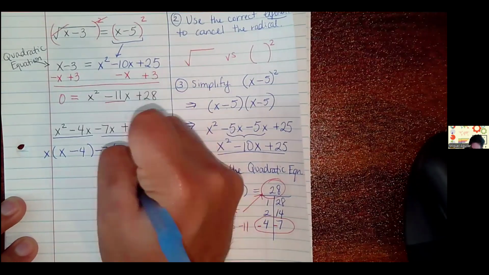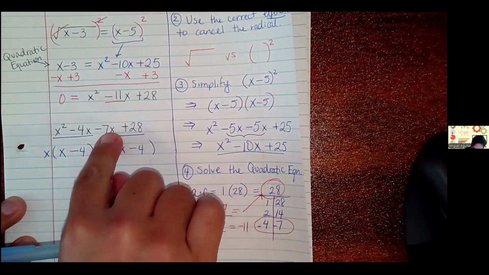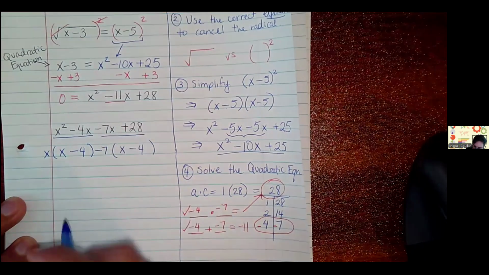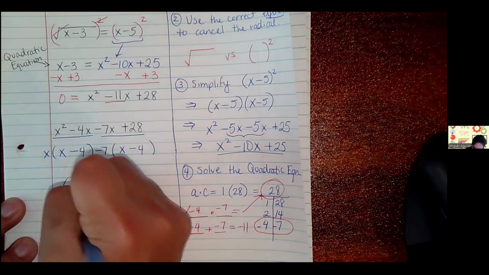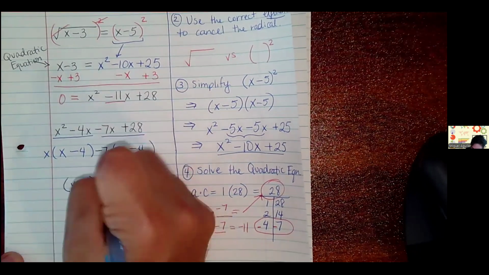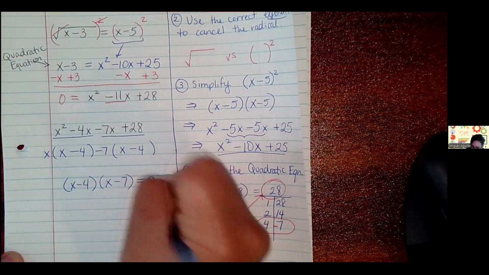So I should have an x minus 4 here, since negative 7 times x gives me the negative 7x back, and negative 7 times negative 4 gives me that positive 28 back. So my factors are going to be x minus 4 and x minus 7. Okay, but we're not done because we need to solve the equation.